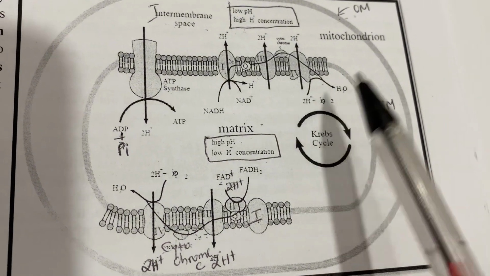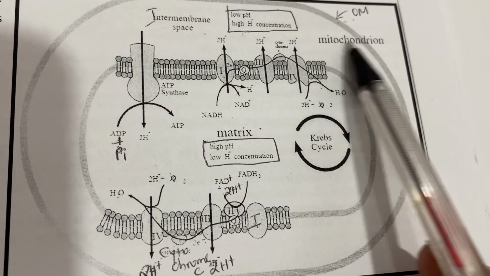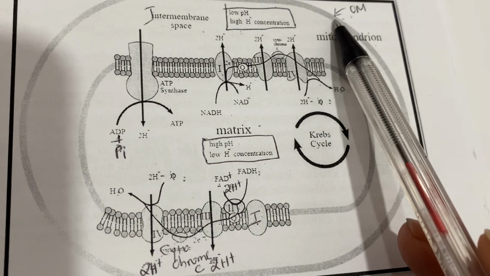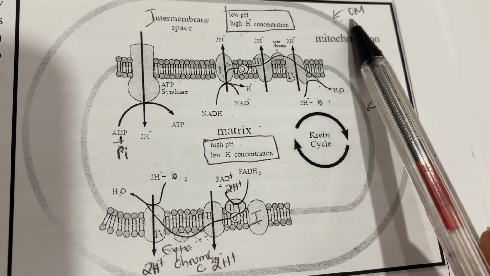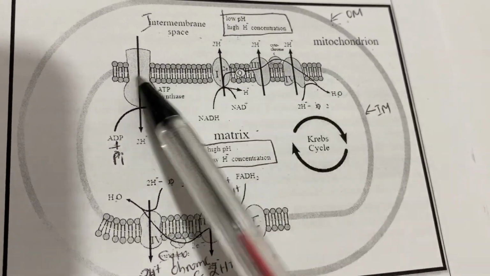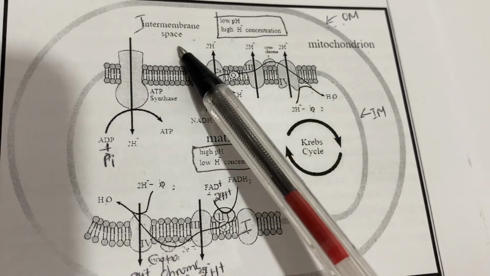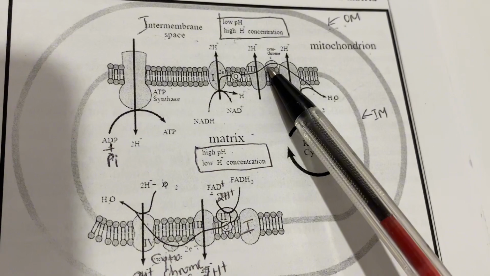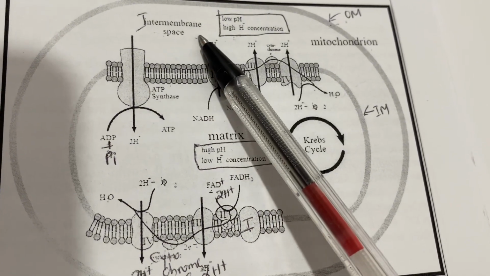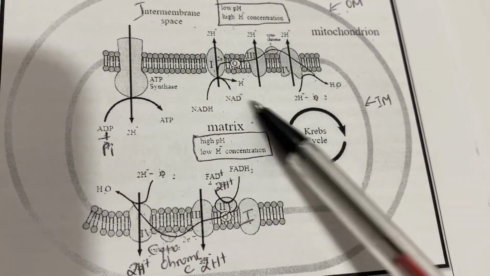Let me now take you through the compartments of mitochondrion. This is the outer membrane of mitochondrion. This is the inner membrane of the mitochondrion. And there's a space between the membranes, which we call the intermembrane space. And then we have the matrix here.